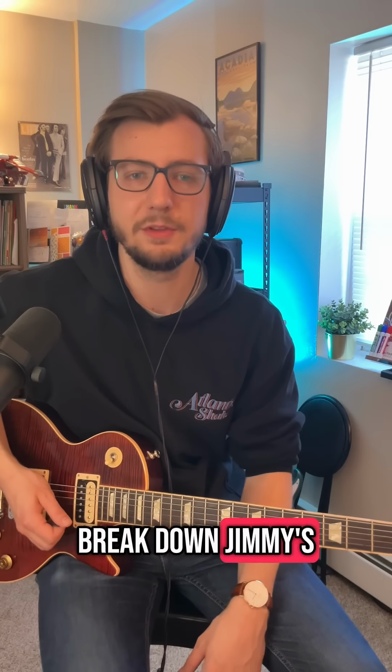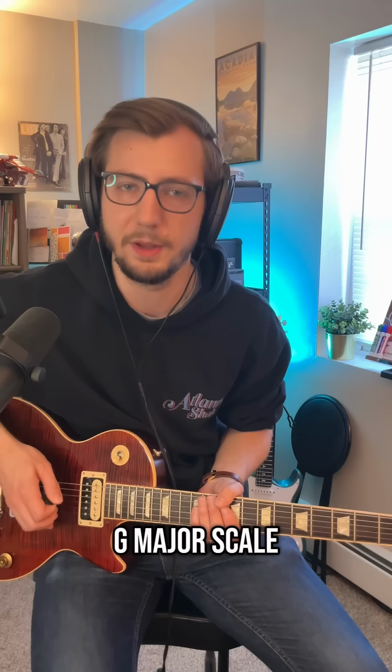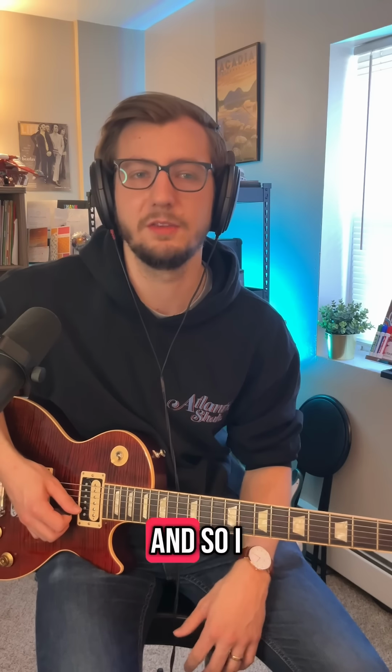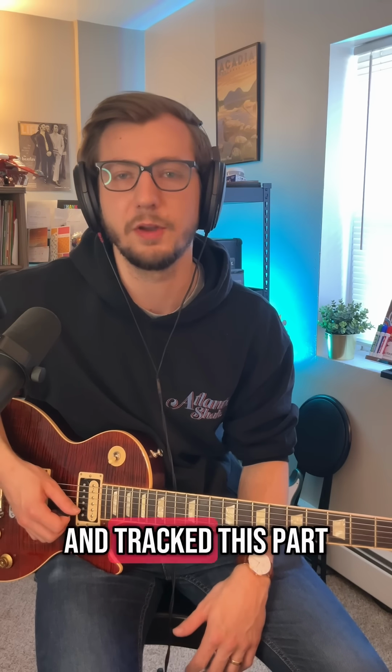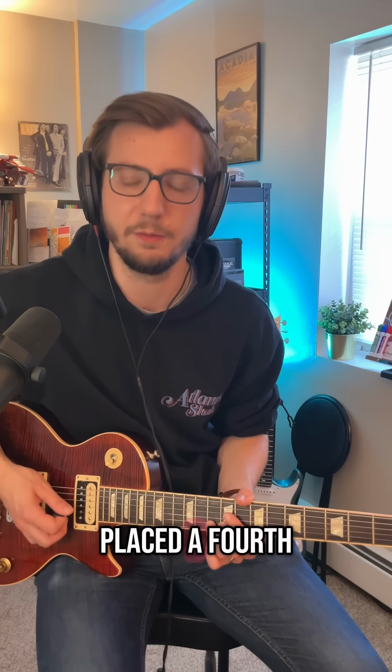Now you can break down Jimmy's lead part from the sole perspective of a scale, considering that he's playing notes that mostly support the G major scale. But that's not always the case, and so I bet that's not what was going through his head when he wrote and tracked this part. He begins with two parallel phrases with double stop bends placed a fourth apart.